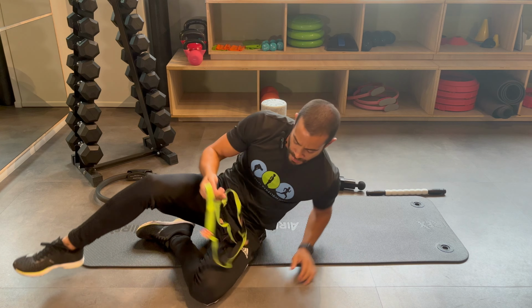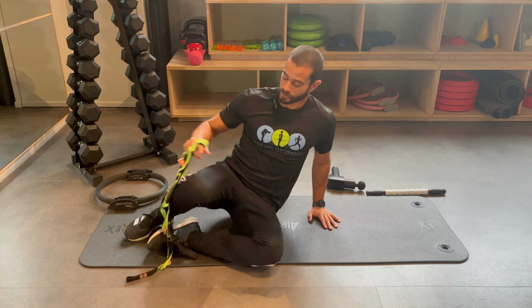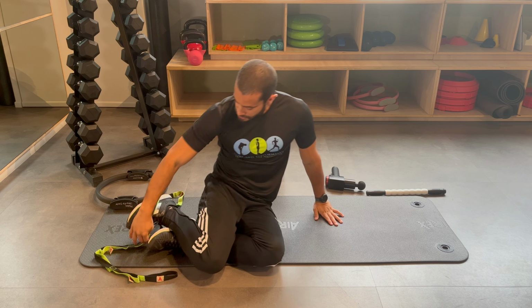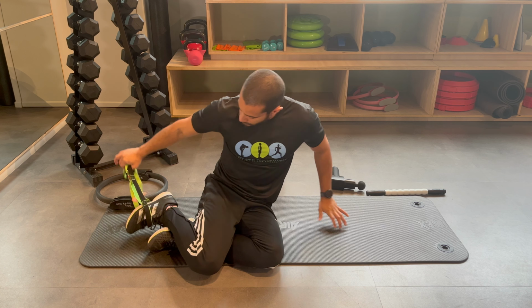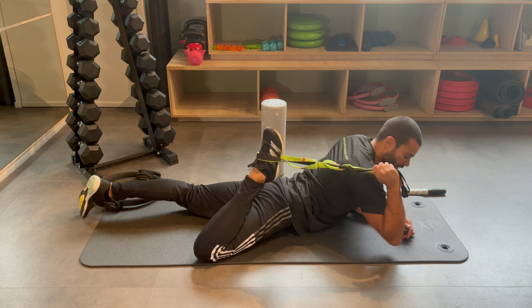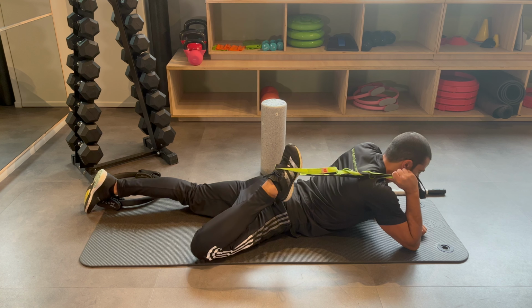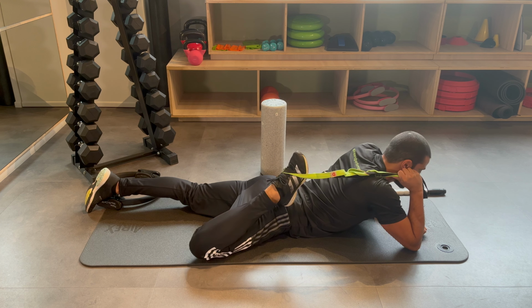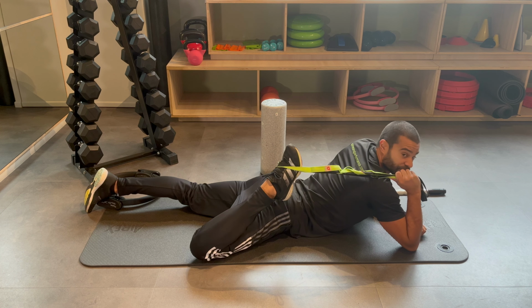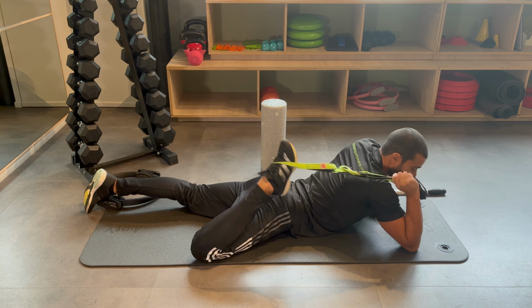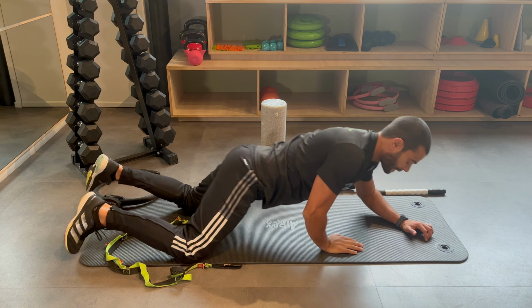Another one that you can do, this is going to be now for the quads. So it's the opposite. Here, it's a little bit more difficult, but you will get the idea. You lay down and you just bring the knee into flexion. By doing that, I'm stretching my quad as well. Again, with stretches it is better to hold 30, 20 seconds, and you get the idea right there.